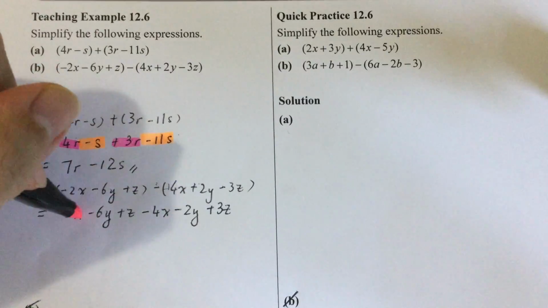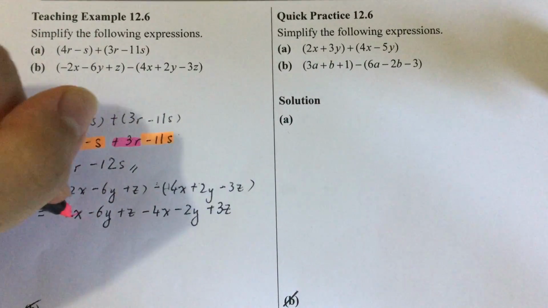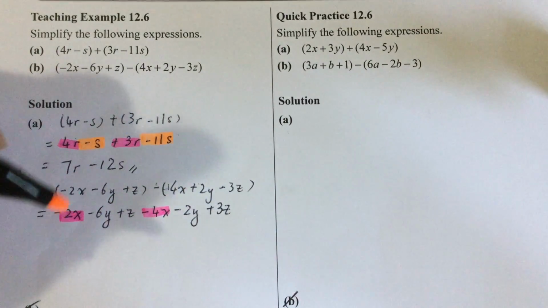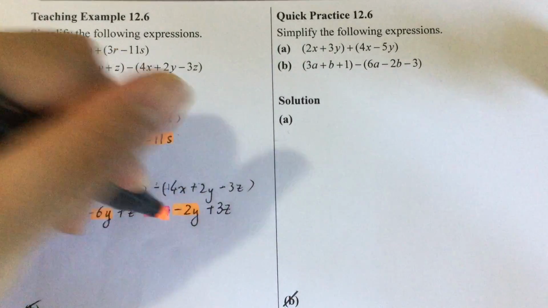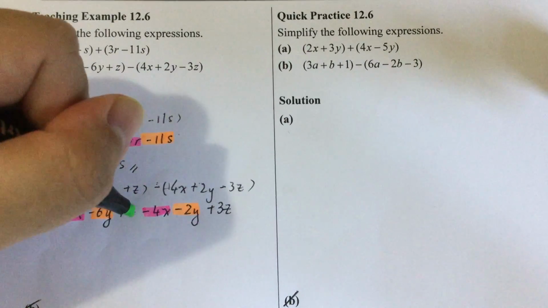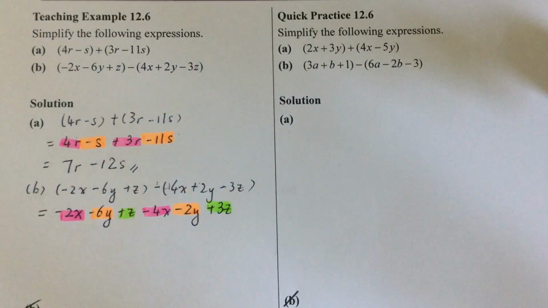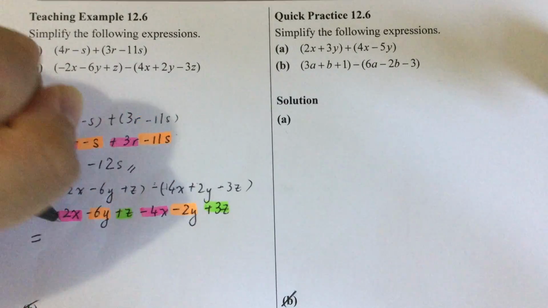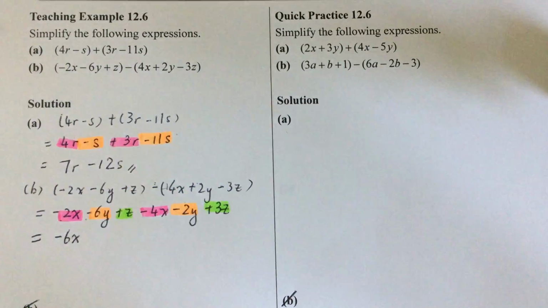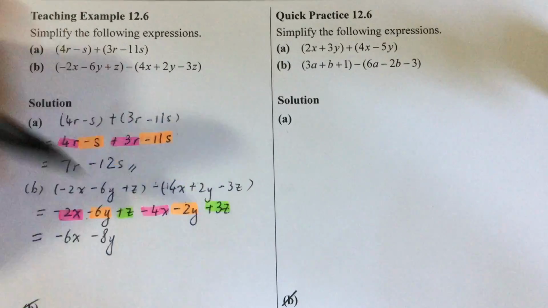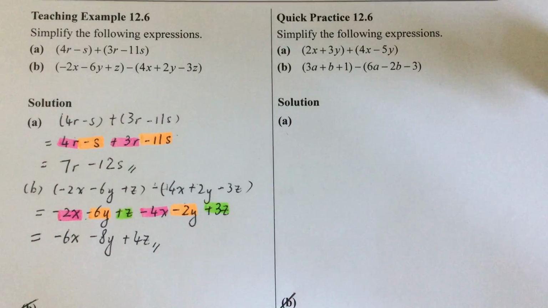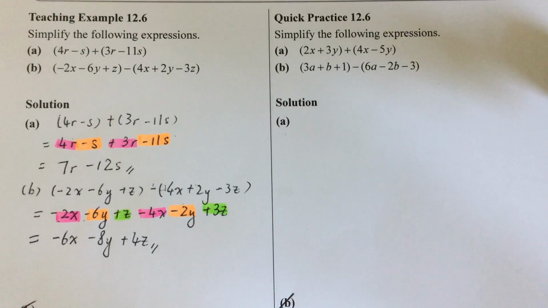For negative 2x, we will combine it with negative 4x. For negative 6y, we will combine with negative 2y. And finally, we have plus z, we will combine with plus 3z. So do it one by one. Negative 2x and negative 4x, we have negative 6x. Negative 6y and negative 2y, we have negative 8y. And finally, plus 4z. Okay, so we finished part B for teaching example 12.6.